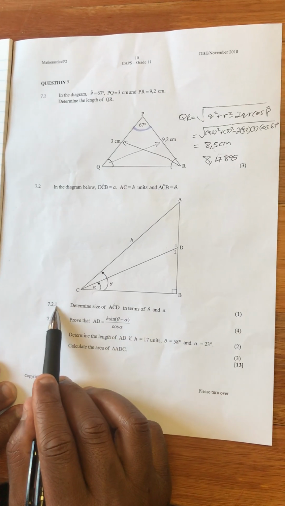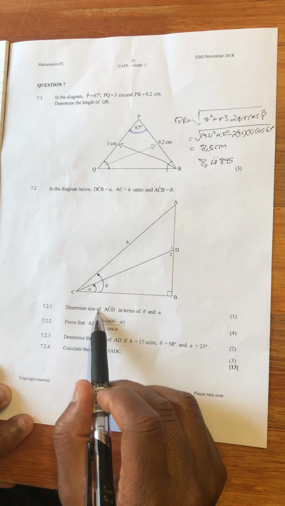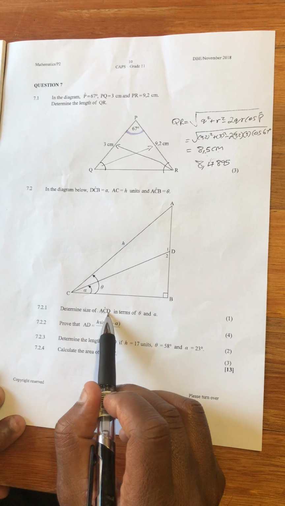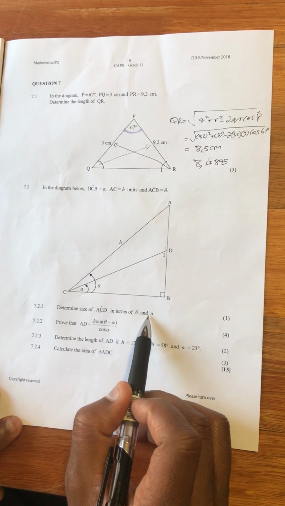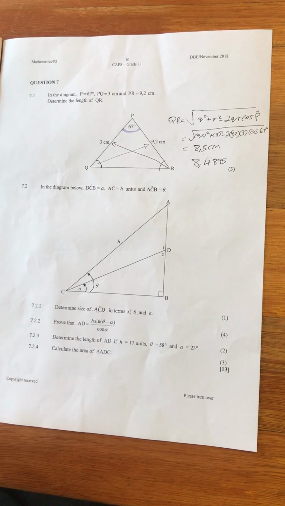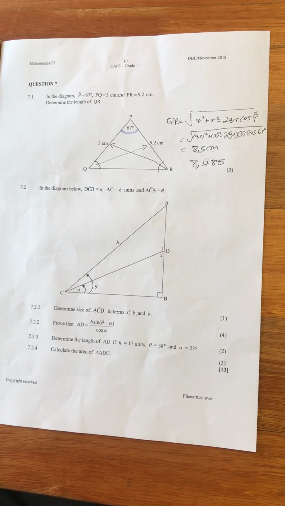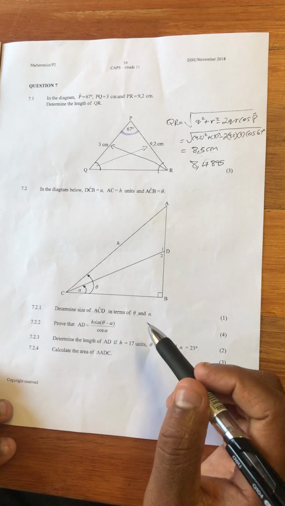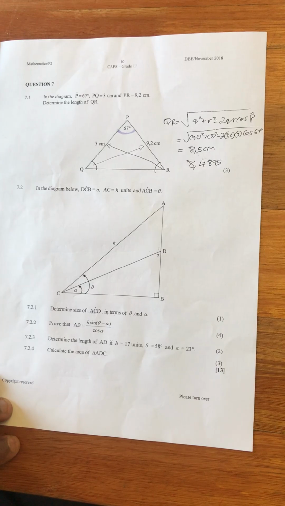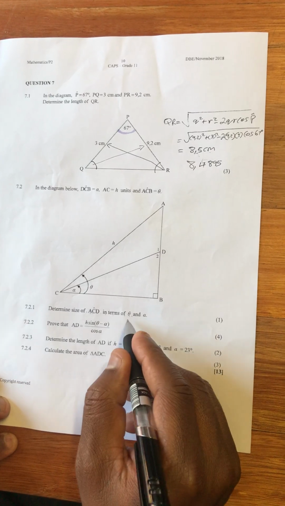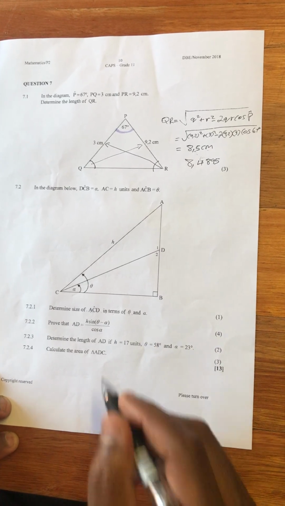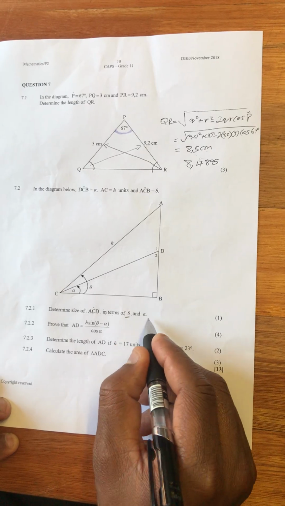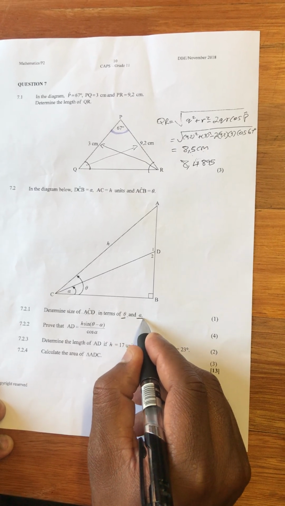So 7.2.1, determine the size of angle ACD in terms of theta and alpha. You do not have to stress yourself. You just have to relax in this case, because they are saying that you need to write your answer in terms of theta and alpha.